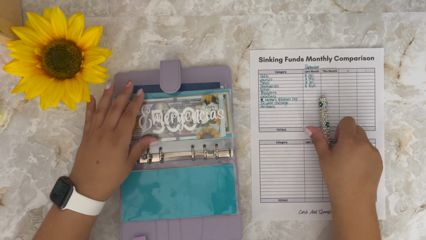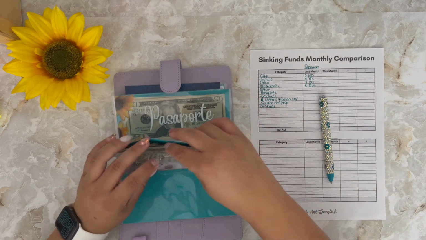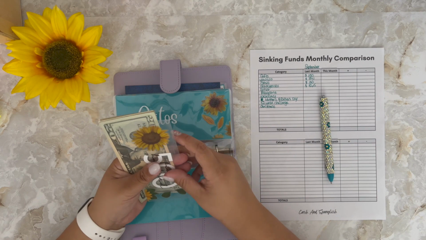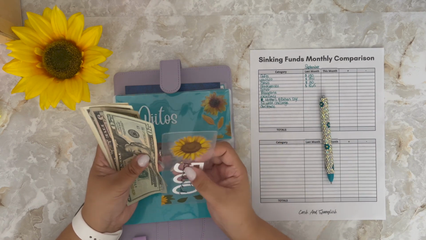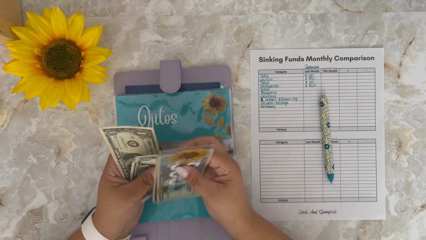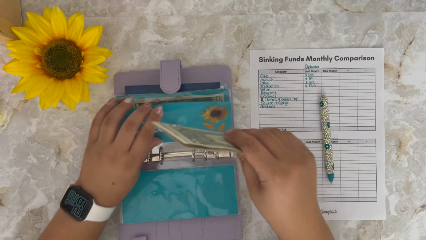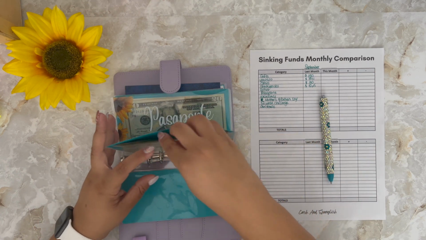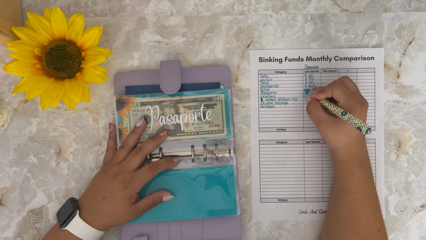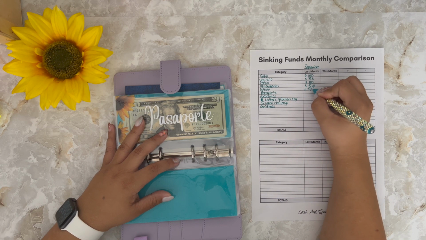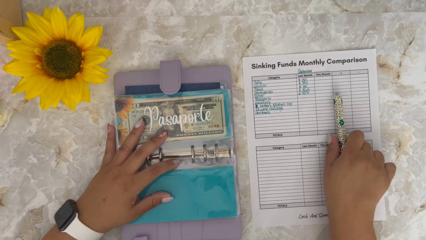So 865. Ojitos is eyes, and this is for my lenses, and I have 500 in the bank. 20, 25, 26, 27. So 527. I can hear the cat. She sounds like she's getting into some trouble, so let me go check on her and I'll be right back.